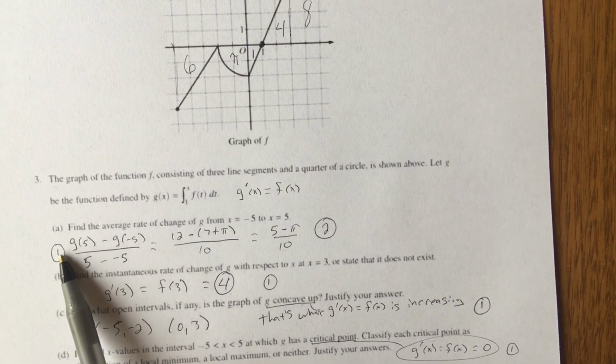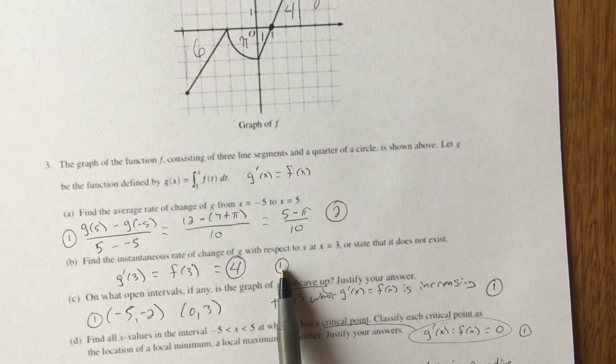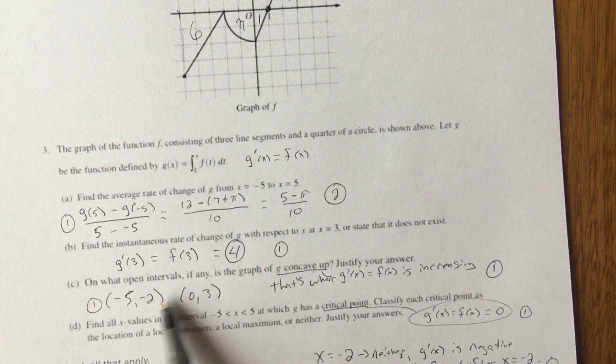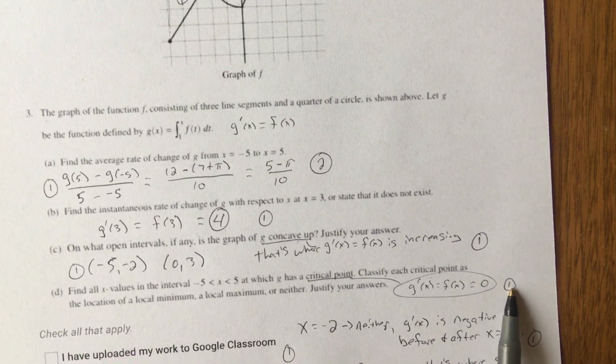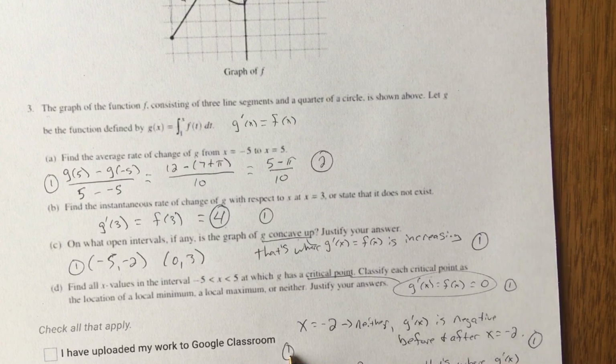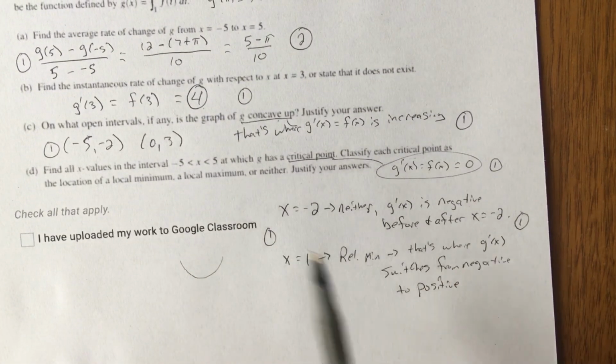So 1 point for this setup here, 2 points for the answer, 1 point for this derivative, 1 point for these intervals, 1 point for the explanation, 1 point for saying that g prime of x has to equal 0, 1 point for finding those values, and then another point for the justification. 9 points total. How many did you get?